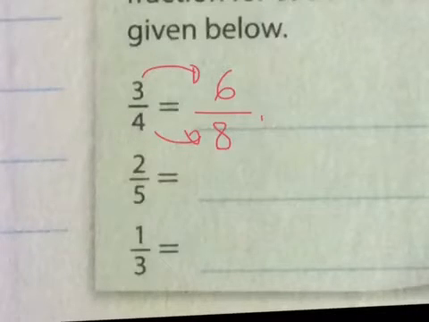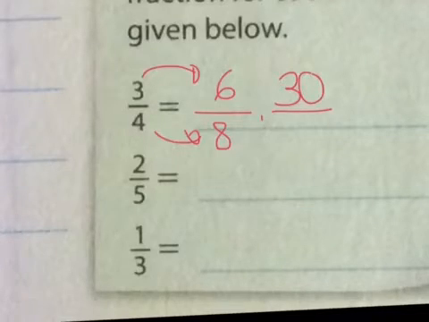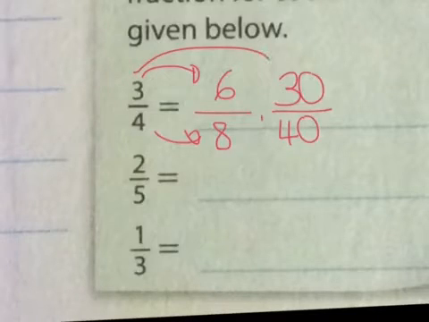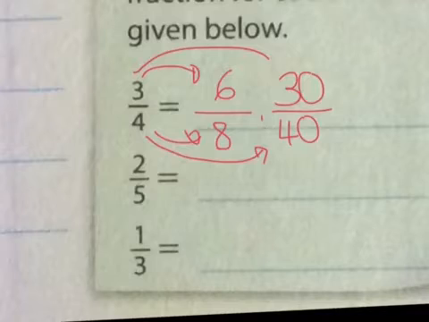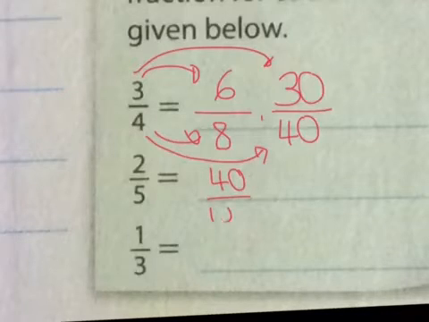If I have, let's say, 30 on the top, I must have 40 at the bottom, because from here it multiplied times 10, so this one must also multiply times 10, and so on. Okay, let's do 2/5. 2/5, we can have 40 over 100. That would be, they were both multiplied by 20, right?